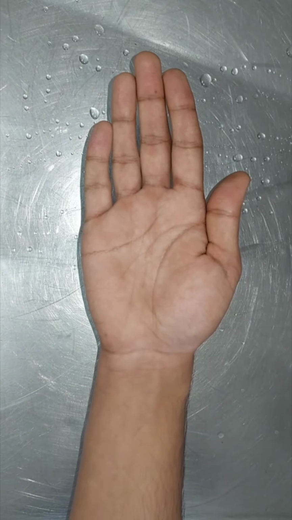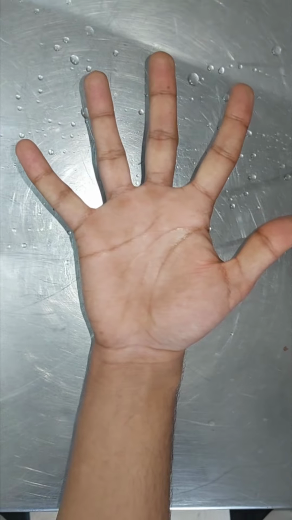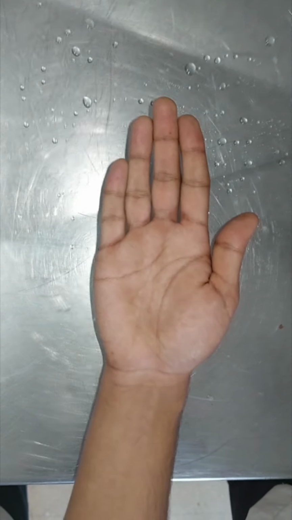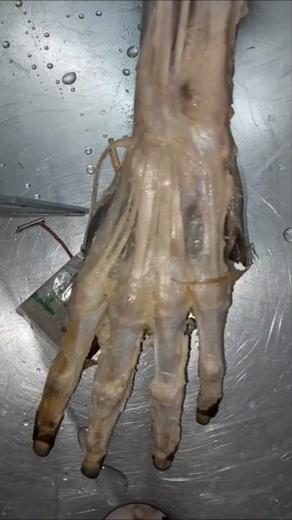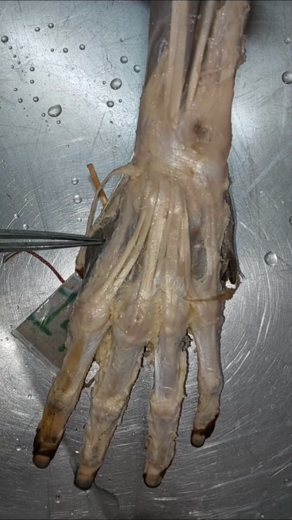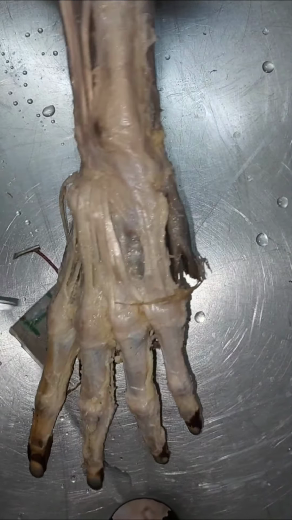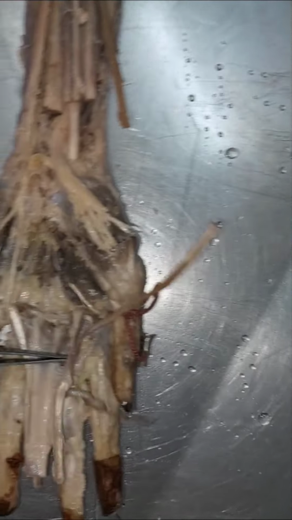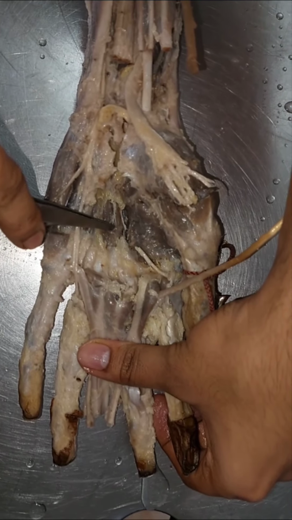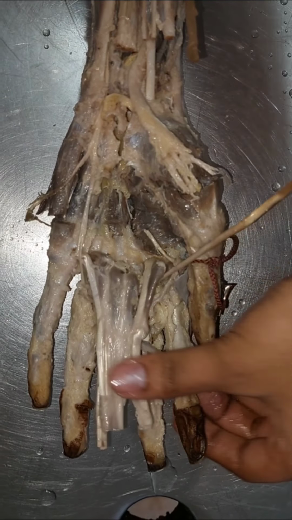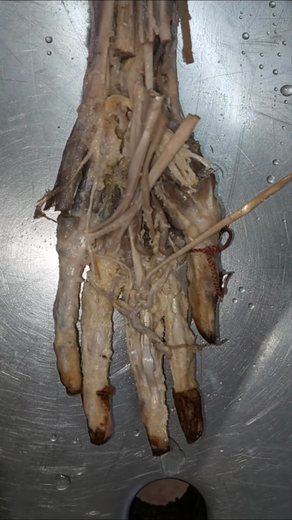This is the abduction of the digits, and this is the adduction of the digits. The dorsal interosseous muscles cause the abduction of the fingers, while the palmar interosseous muscles cause the adduction of the fingers.